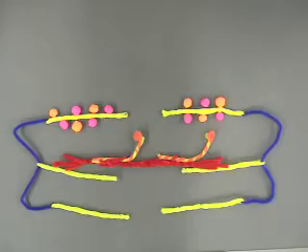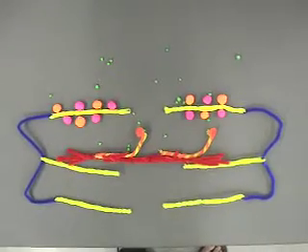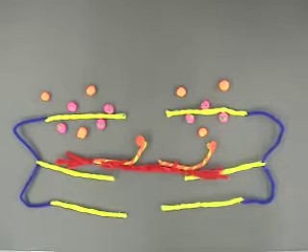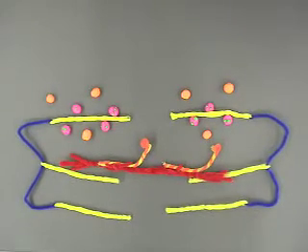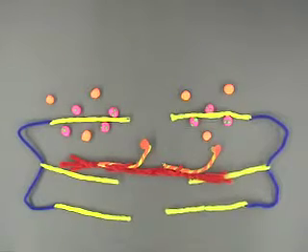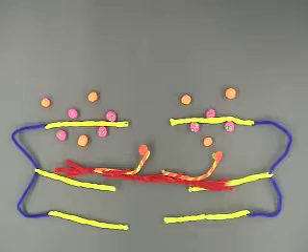Calcium floods over the thin filaments and binds to troponin. The calcium that is bound to the troponin, signified by the green nerds and the pink Play-Doh, has pulled the tropomyosin off of the active site on the actin.